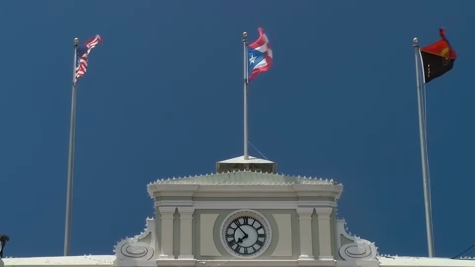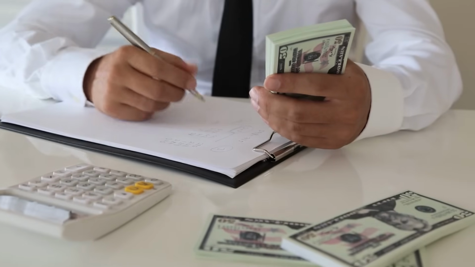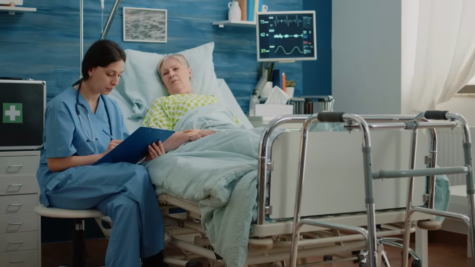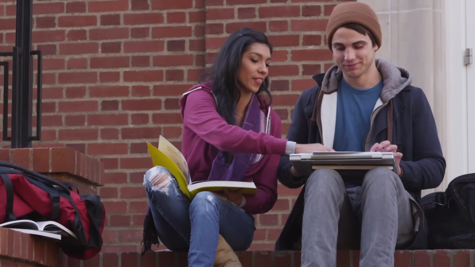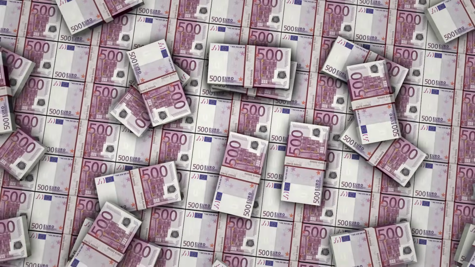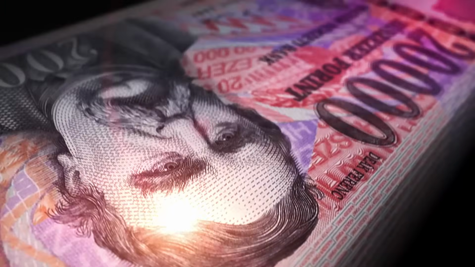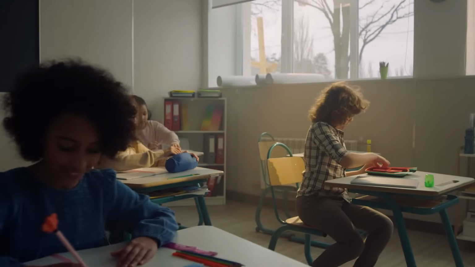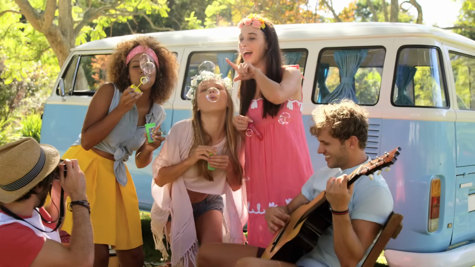What type of government do you have? What does the government do with the taxes it collects? What do people have to pay for in society, and what does society provide? What does money look like in society? What types of currencies are used? What do schools teach about other cultures, people, and society? What do people do for fun?